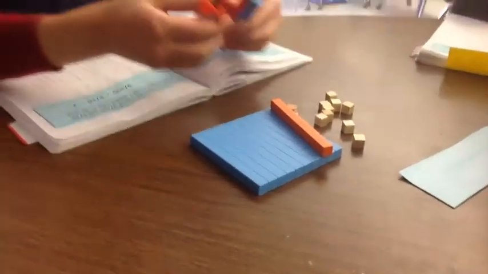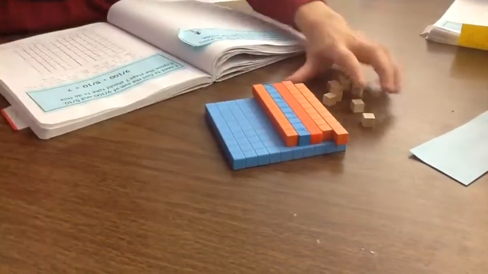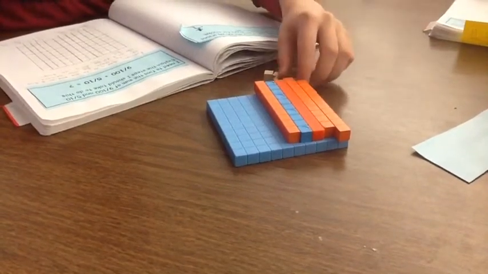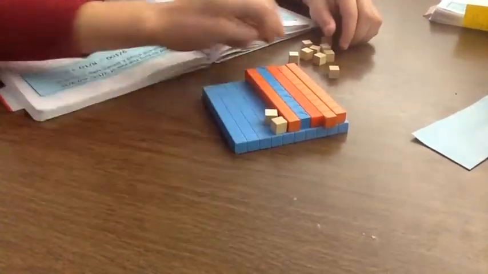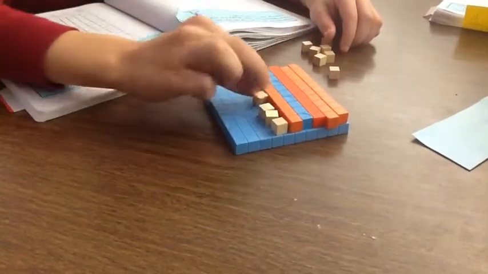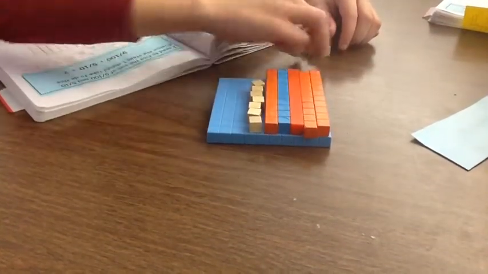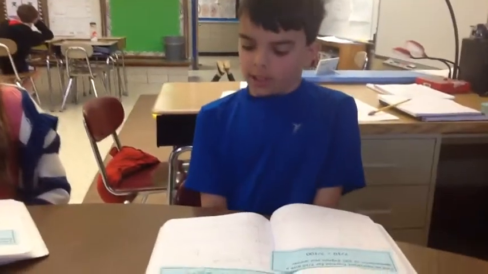I started with the hundredths grid and added 5 tenths and 9 100ths to equal 59 100ths. As you can see, we all got the same answer by using equivalent fractions and common denominator.